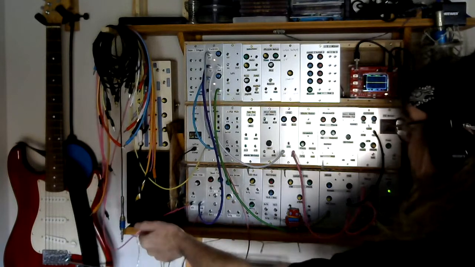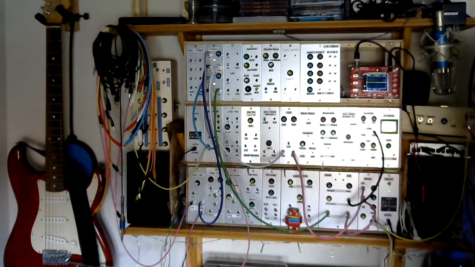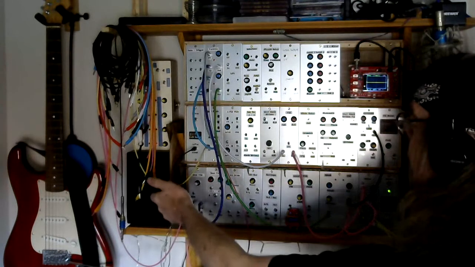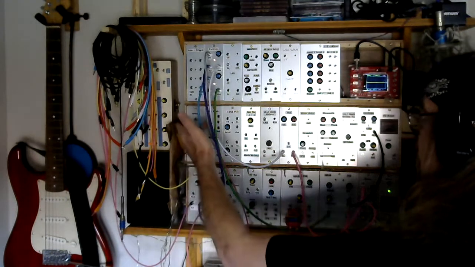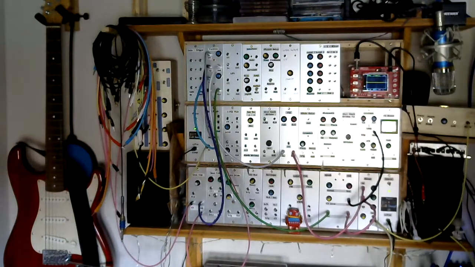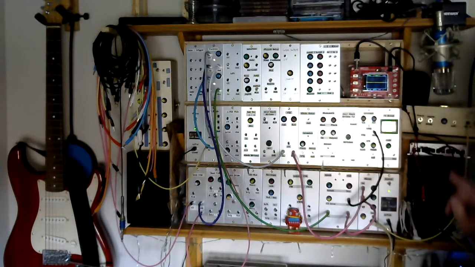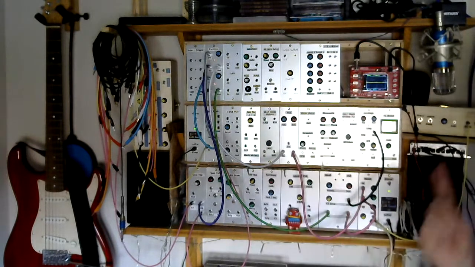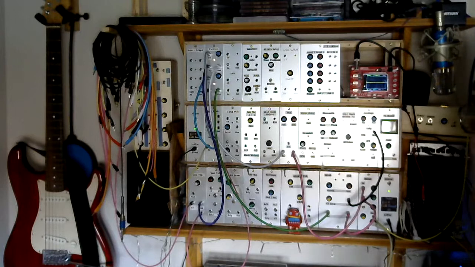The CV input to the VCO is coming from the Baby 8 sequencer, and the gate output from the Baby 8 is going through the gate buffer to provide the gate signal for the two Vactrols. So it's one oscillator, two filters, two Vactrols, one looping envelope, running one sequence on the Baby 8. Right, let's see what that sounds like.